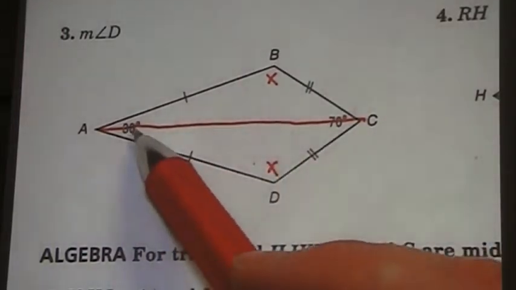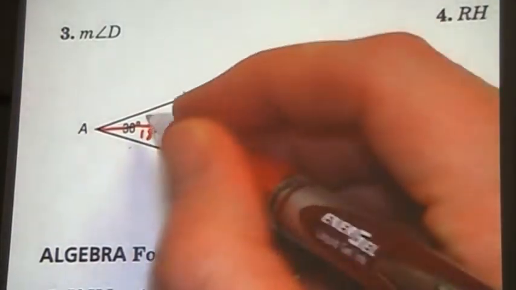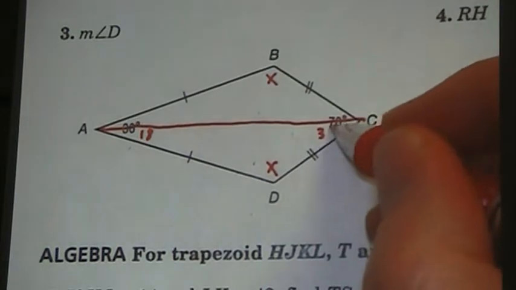So instead of 36, we have 18. Instead of 70, I have 35. What did I do? I just divided those guys by half. Why did I do that? Well, now I have a triangle. I don't care about the top anymore. I can cover the top up.